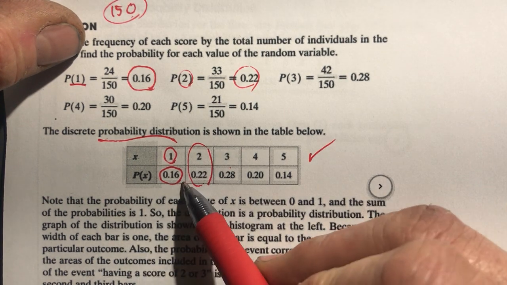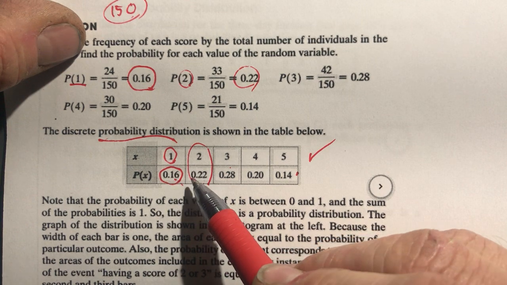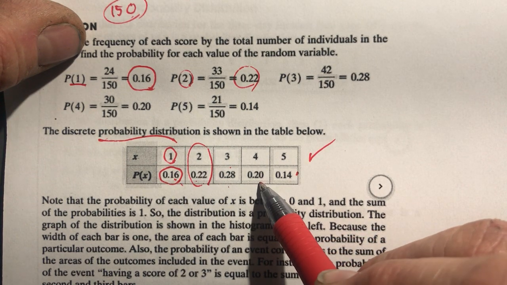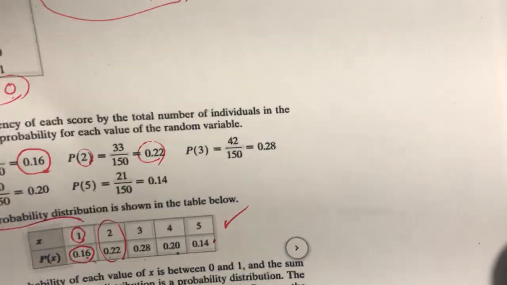If you add all these up, it will equal 1. If you notice, each one of these is between 0 and 1, so it all checks the boxes like it's supposed to. All right.